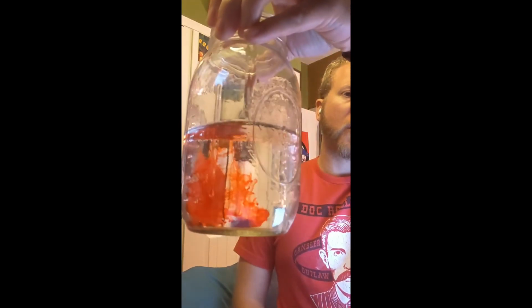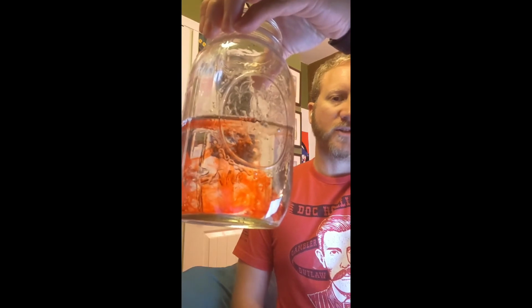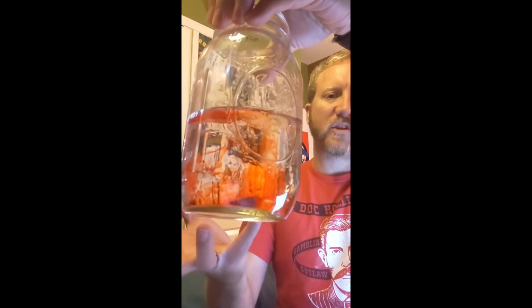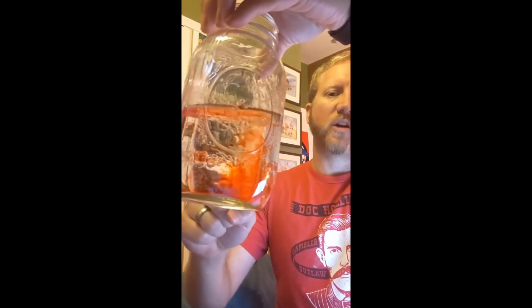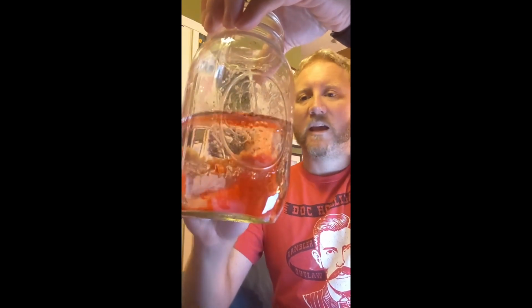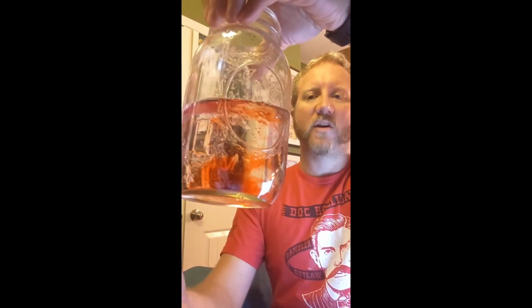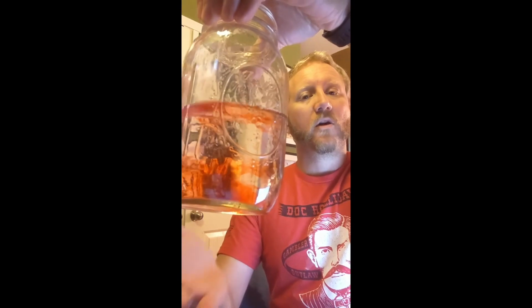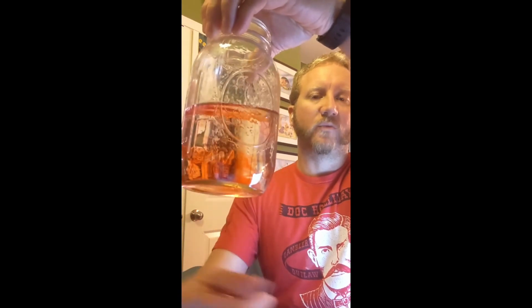So they're going from high concentration to low concentration. When they first hit the water, there was very high concentration. The low concentration would be the low concentration of the color in the water right here. So what's happening is we're moving down that concentration gradient until we end up with the same concentration of color all throughout this liquid right here, okay?